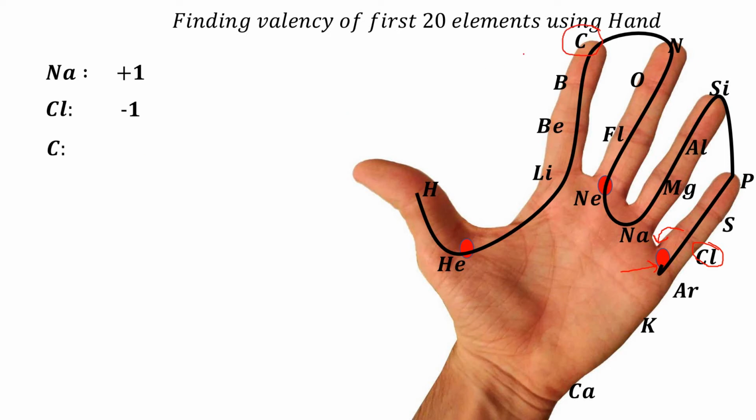Now let's look at carbon over here. Carbon has 2 possibilities, so it can either go backwards for 4 steps, 1, 2, 3, and 4 steps to reach this resting place, or it can follow the other path, 1, 2, 3, and 4 steps to get to this state. If it tries to gain electrons to reach this state, then its valency will be negative.